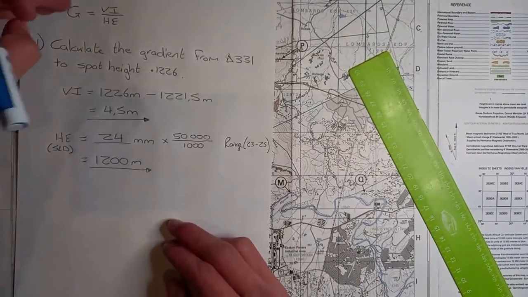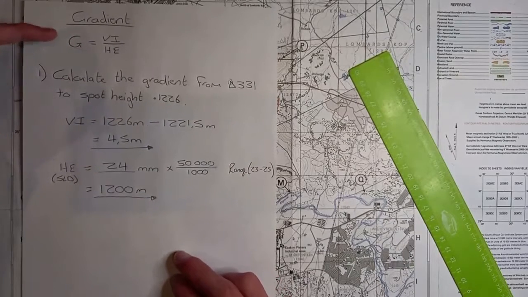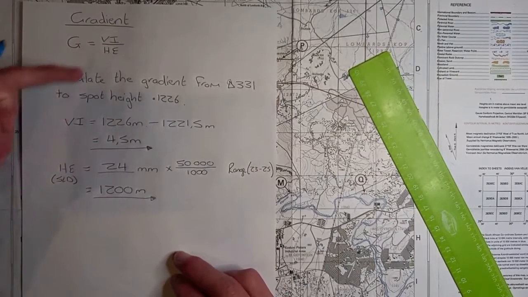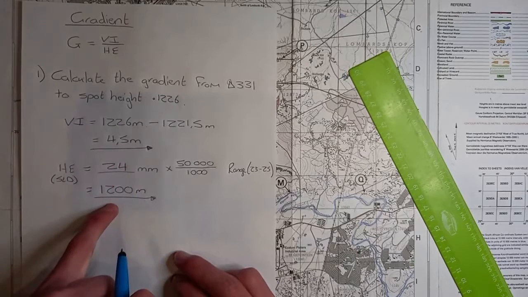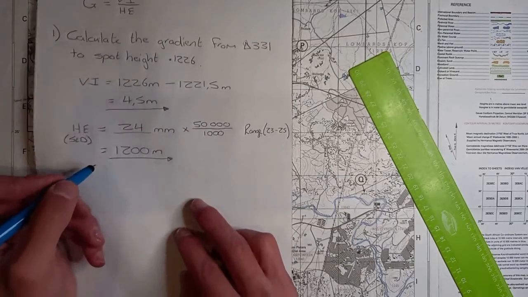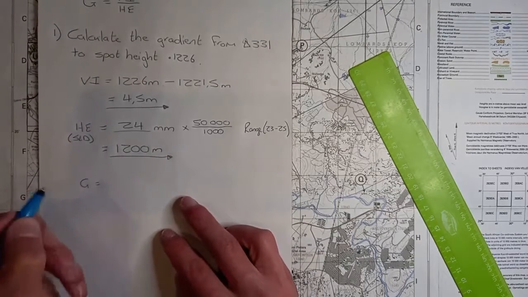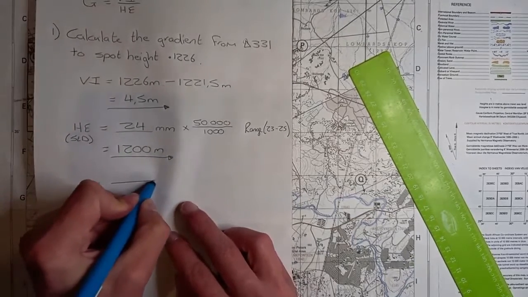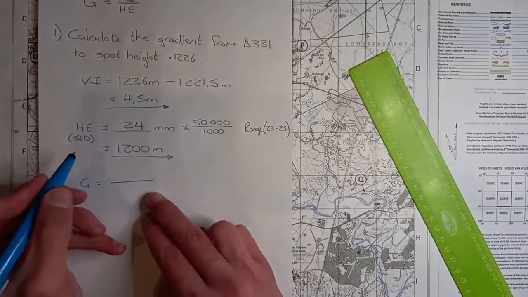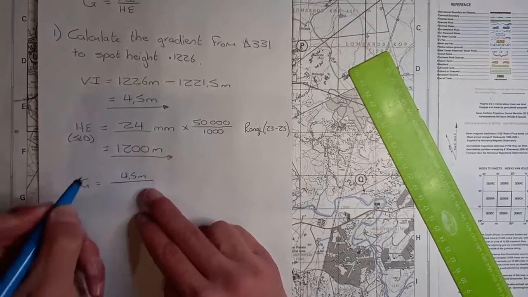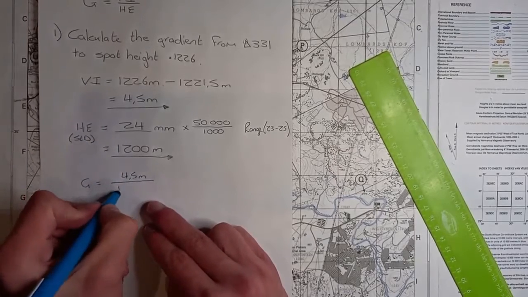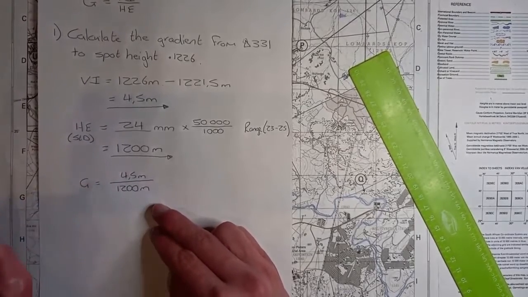Now, with gradient, you have your VI over your HE. We have our VI 4.5 meters, and we have our HE 1,200 meters. So we can put it in the formula. Gradient is equal to, we put our fraction sign over there, our VI 4.5 meters, and our HE 1,200 meters.